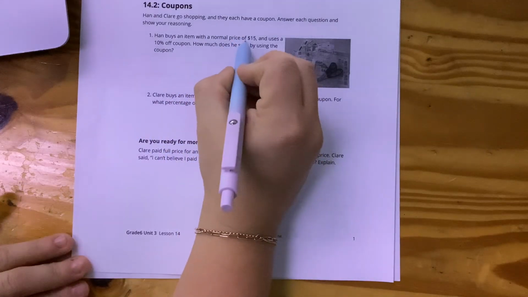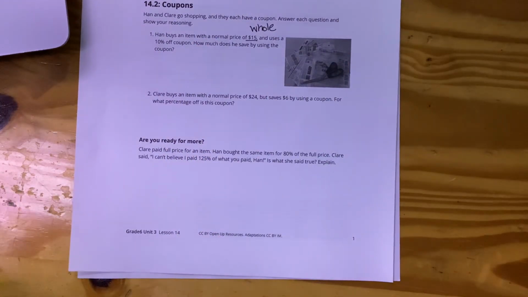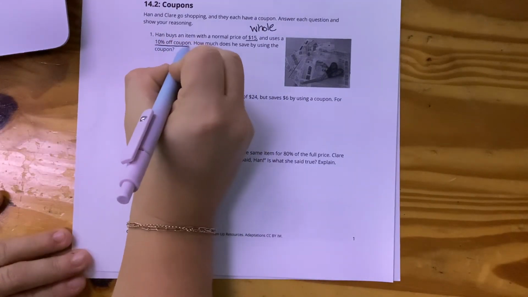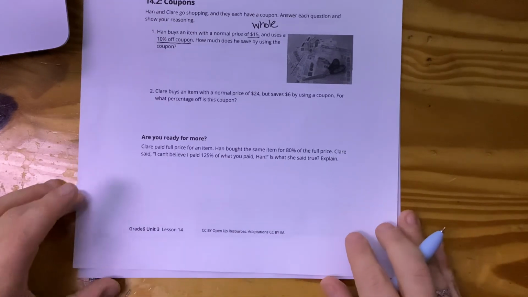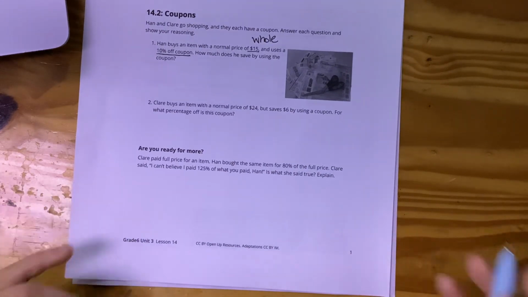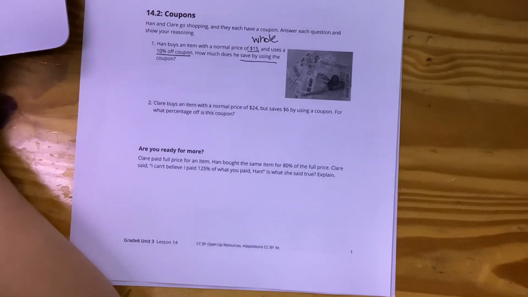So it says Han buys an item and the normal price is $15, so that would be our whole. Our normal price is $15 and he uses a 10% off coupon. So this item is on sale. How much does he save by using the coupon? So we're looking for the part. How much is he saving off of the shirt? Okay, so we could do this a few ways.